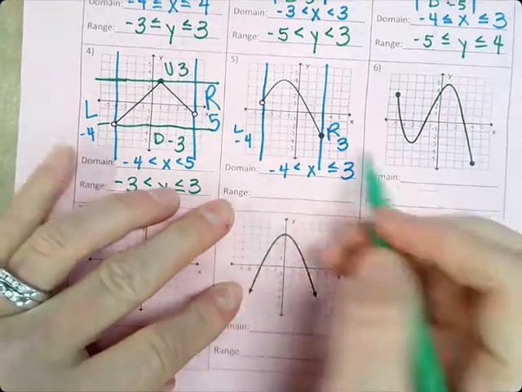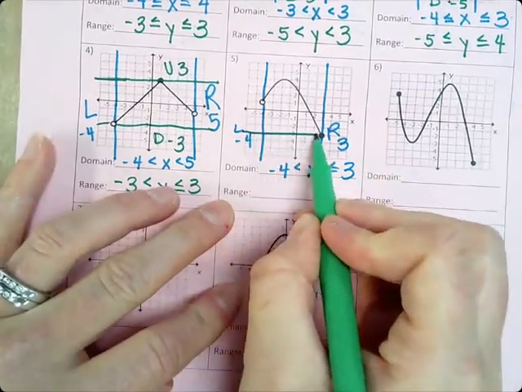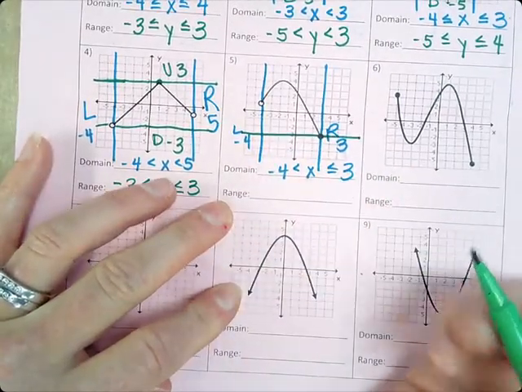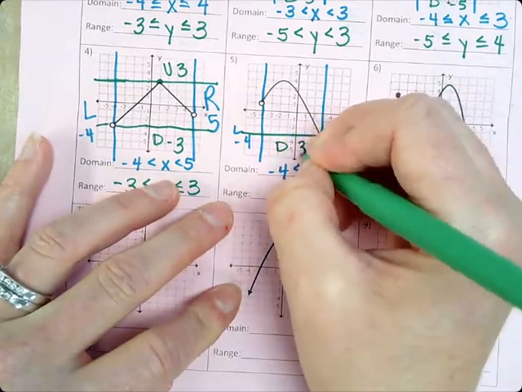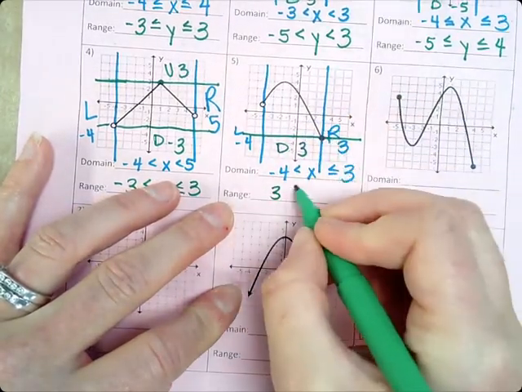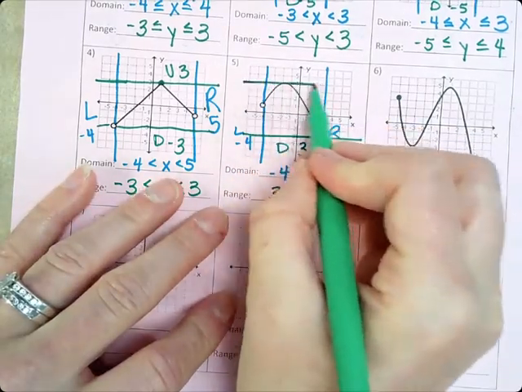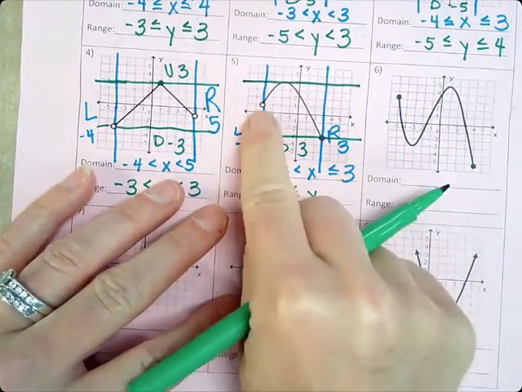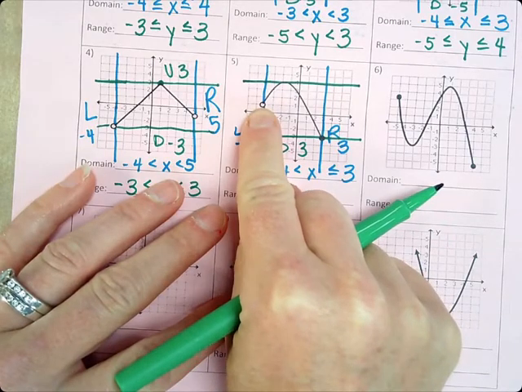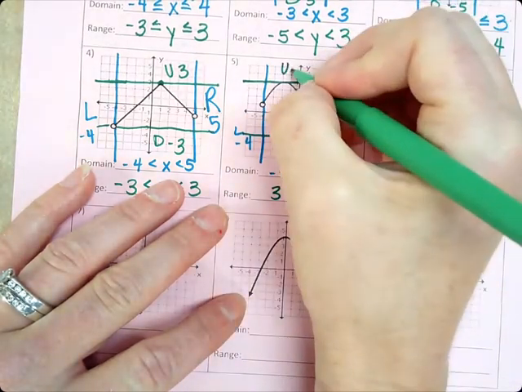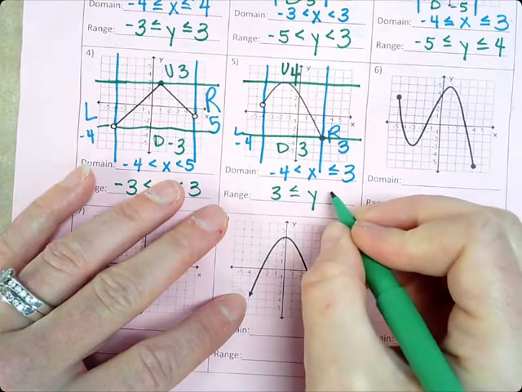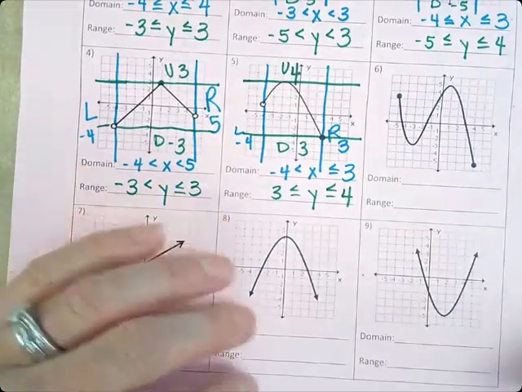The next one, range. This is how we include the whole thing. We go all the way down to 3. It's a closed circle, so it's less than or equal to y. Goes up to +4. If I try to just go through this one, it's going to cut a bunch off. So it's up to 4, and it touches, so less than or equal to 4.